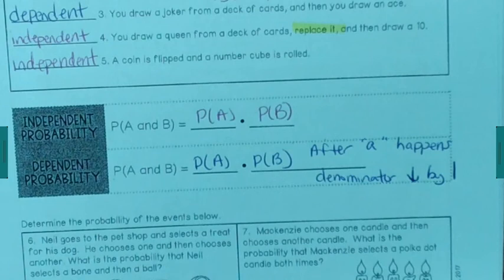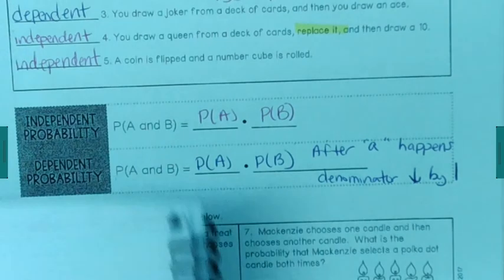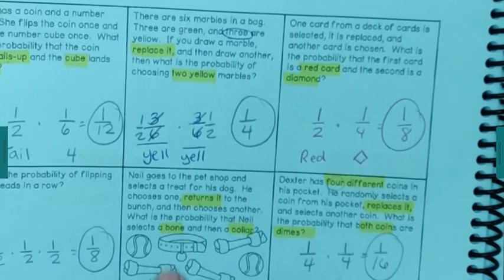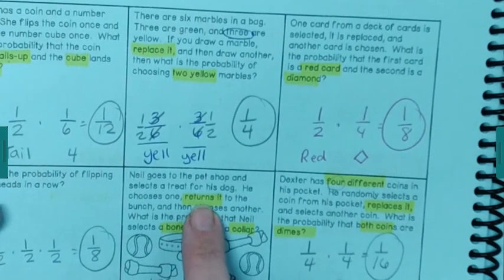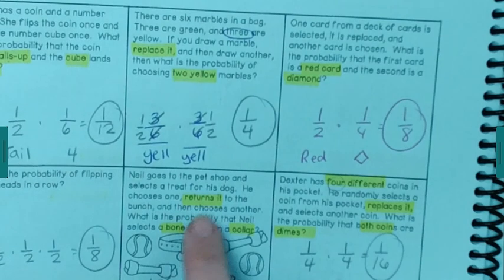Noel goes to the pet shop and selects a treat for his dog. He chooses one, then chooses another. What is the probability that Noel selects a bone and then a ball? Does this question look familiar? If you turn the page over to the page from last time, it's the exact same problem, except that one says returns. One word completely changes your problem.